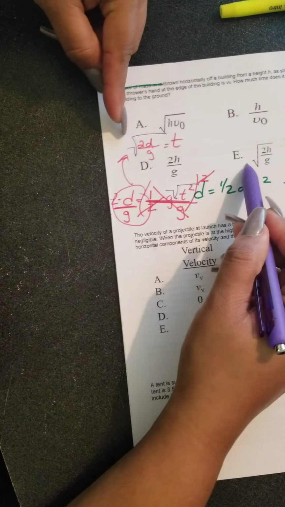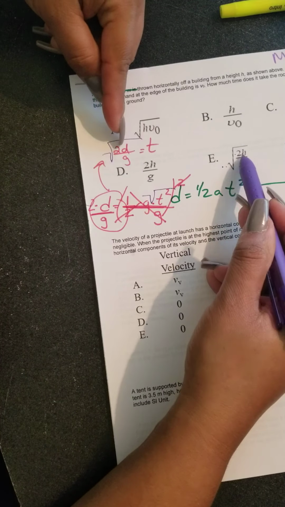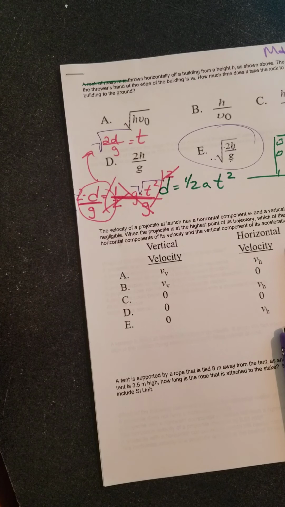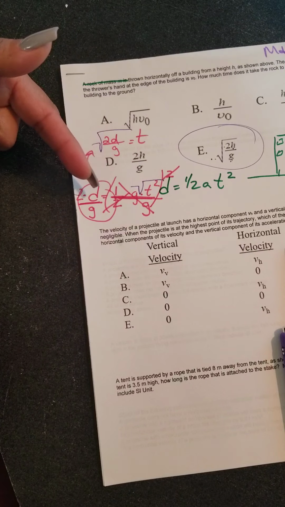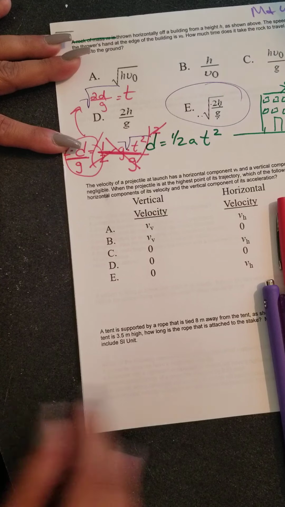Isn't that the same thing as this? The square root of 2H, the distance, over G. They use the H instead of the D, and G instead of A. Correct answer is E. It was the same exact equation that we used for the Y component. They just used the H for the height regarding distance, and they used G for the acceleration of gravity instead of A. So it's the same exact equation. It's what we do algebraically here, but they did it in another way. Same exact thing. Next one.